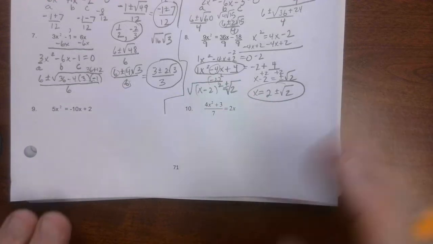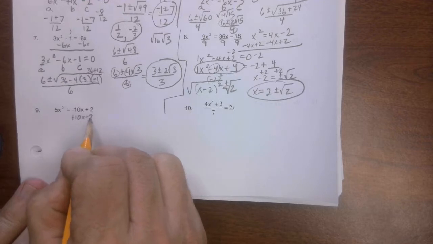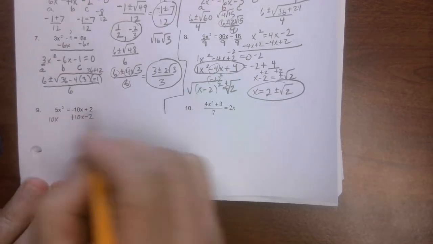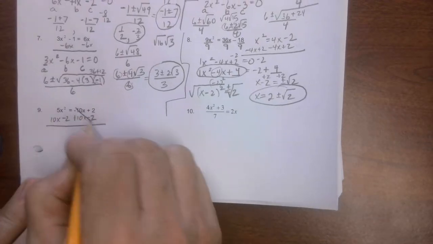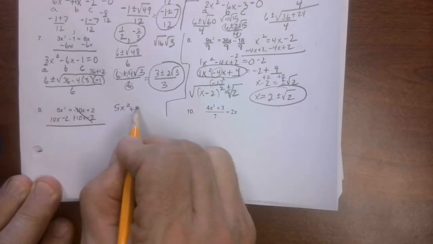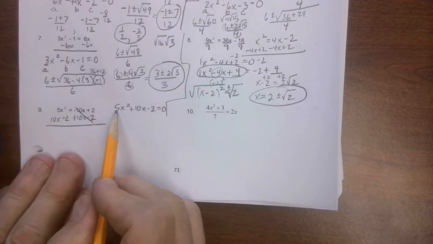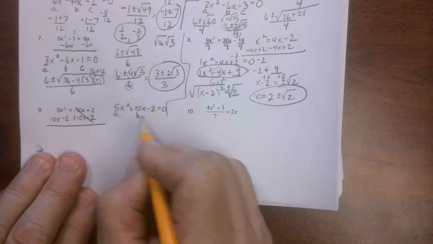All right, part 2. Same thing. Set these equal to 0. So these cancel. I would get 5x squared plus 10x minus 2 equals 0. Because this is not a 1, we're going to use quadratic formula.